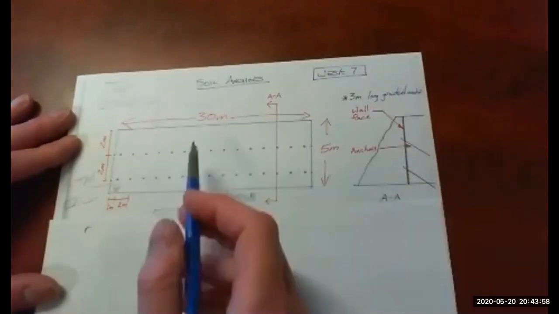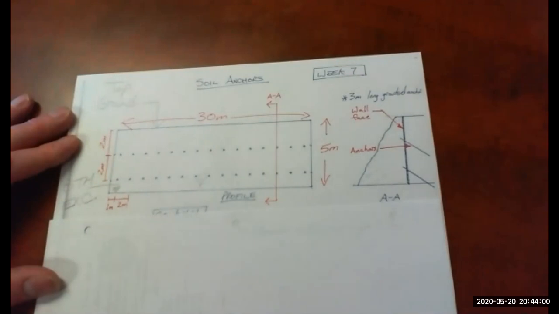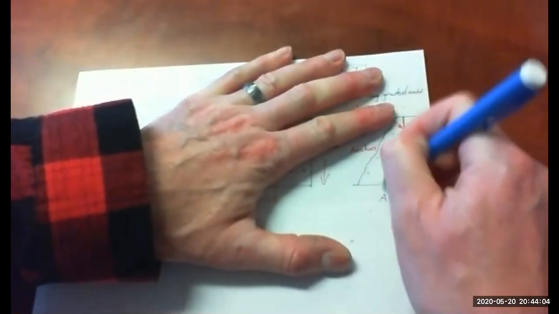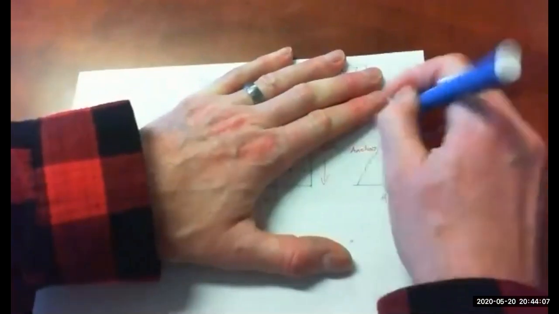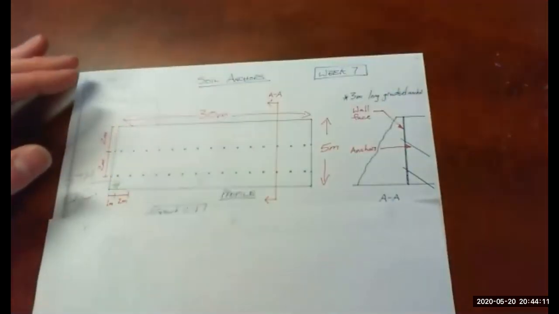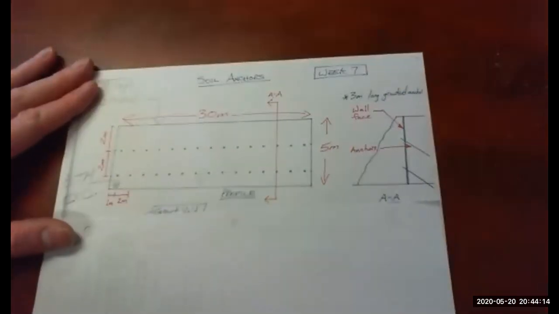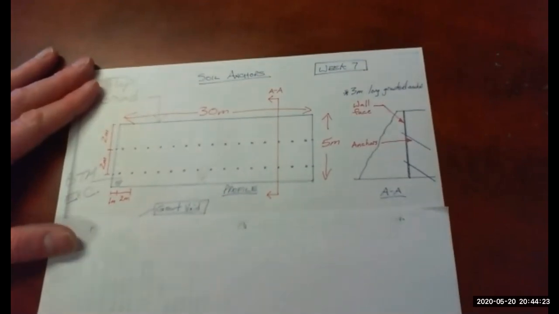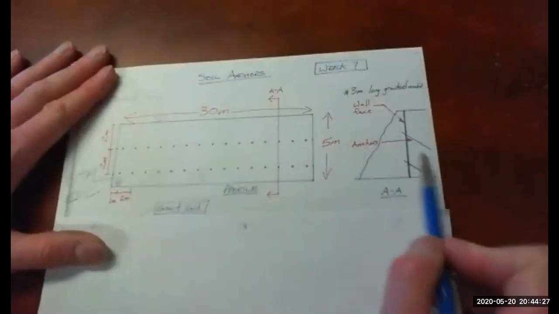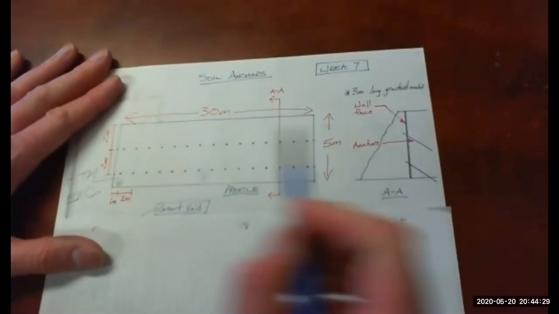The way this would work, as I mentioned previously, is that soil anchors, shotcrete walls, and excavation are done at the same time. You don't do all the shoring first and then come in and do all the excavation. It's done in stages. We're going to look at both this profile and this section as we go through.